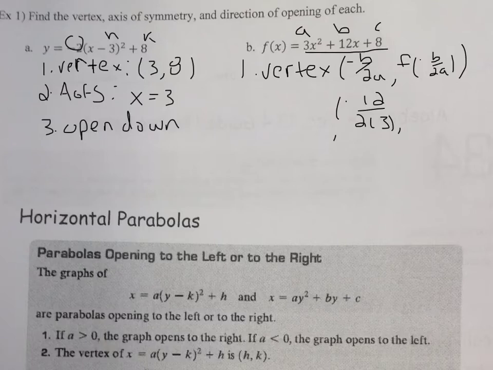And so we're going to get -12 over 6, which is -2. And so for the y, we're going to do f of -2, which means we're going to do 3 times (-2) squared plus 12 times -2 plus 8.